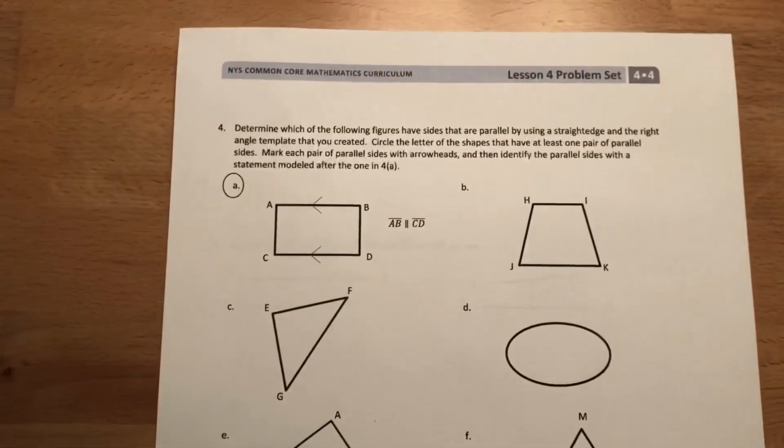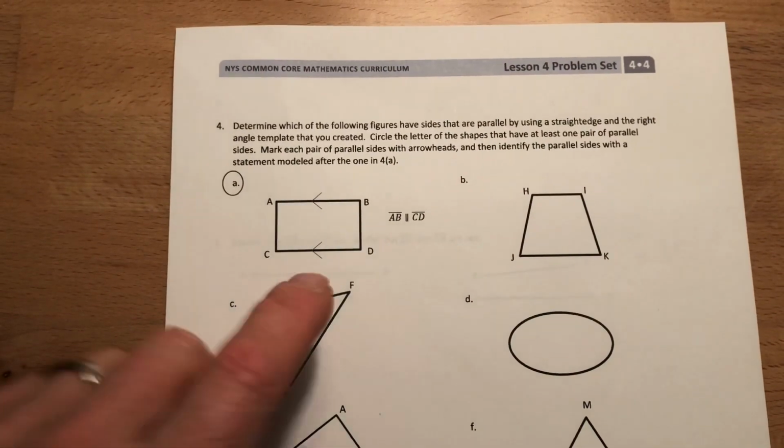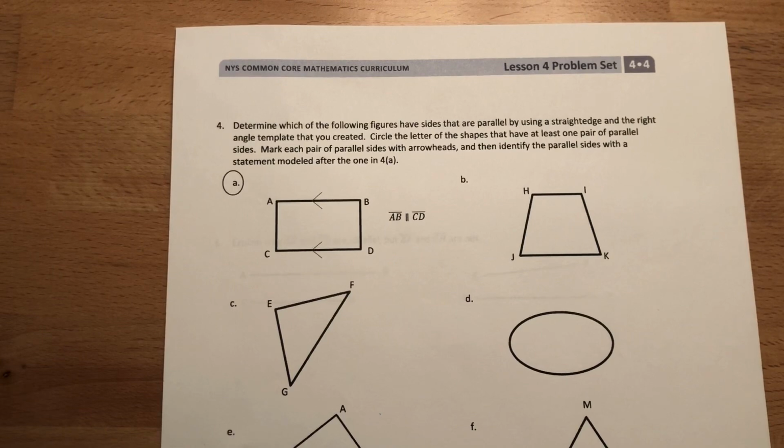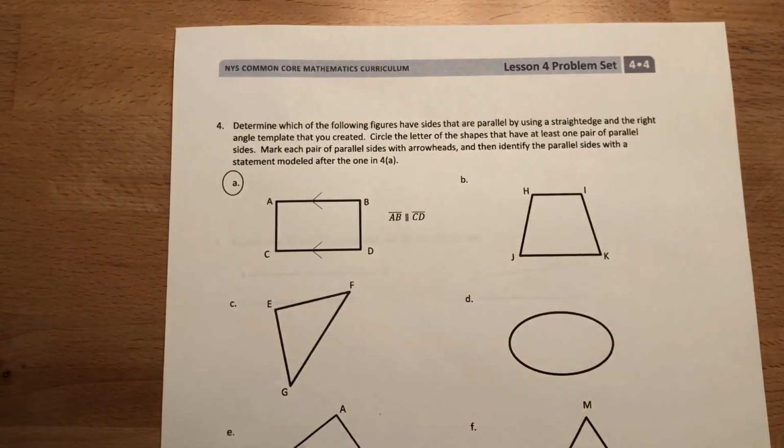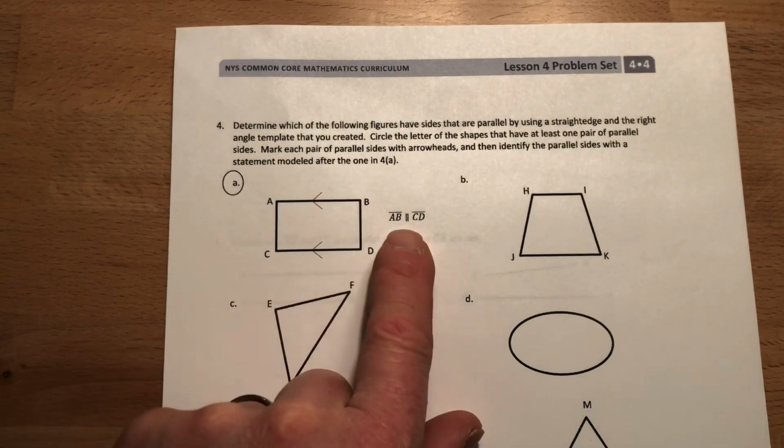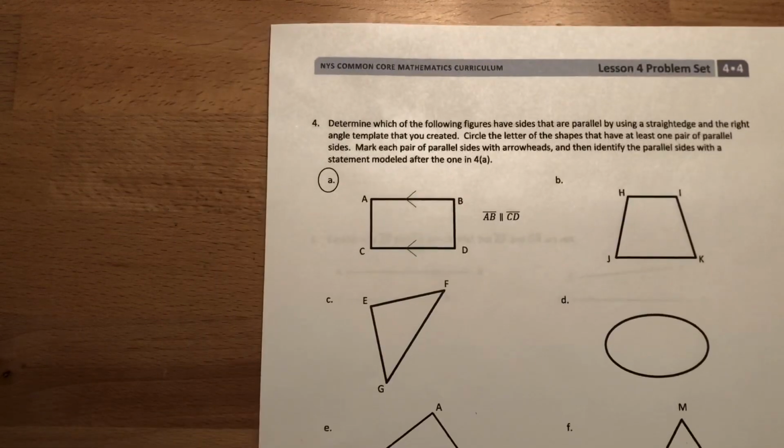Okay. Determine which of the following figures has sides that are parallel by using a straight edge and the right angle template you created. Circle the letter of the shapes that have at least one pair of parallel sides. Mark each pair of parallel sides with arrowheads. And then identify the parallel sides with a statement modeled after 1. Okay, so let's zoom in on 1 real quick.